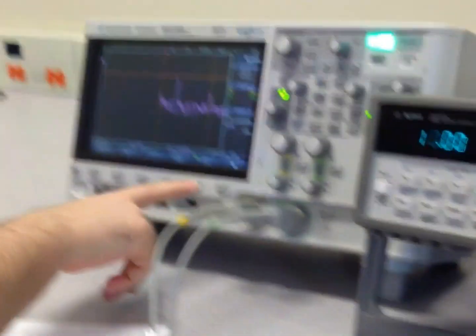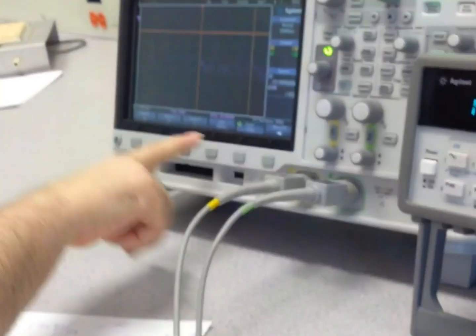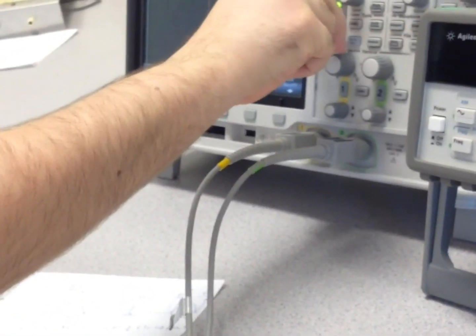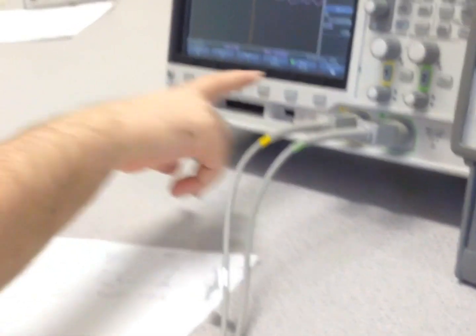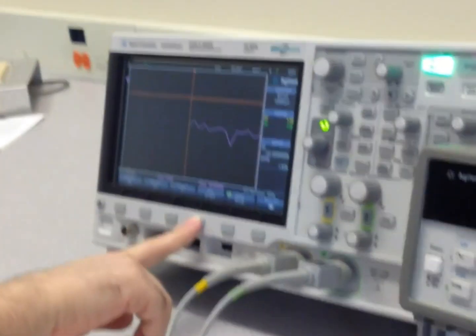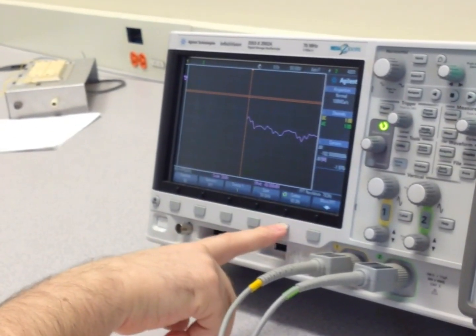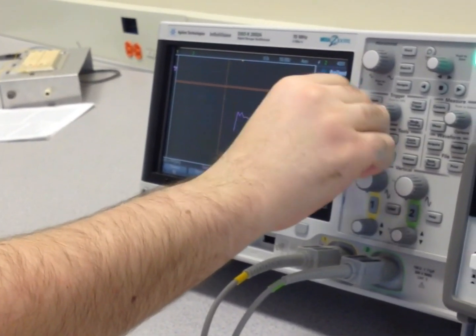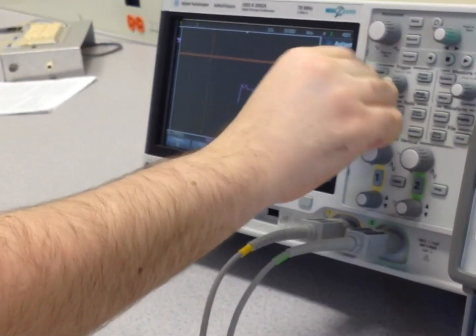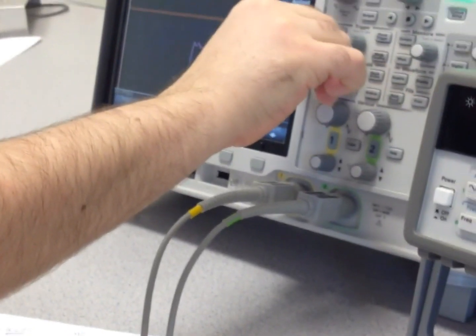Okay. Let's make the center the 64 kilohertz. Okay, let's decrease the span first. Not working yet. Span. Oh, this is 60 hertz, sorry. We want 64 kilohertz. 64.